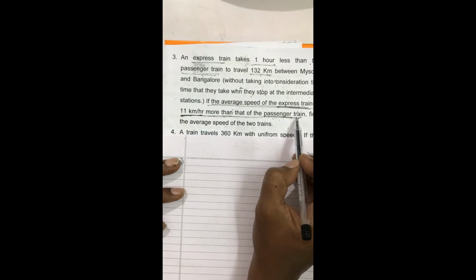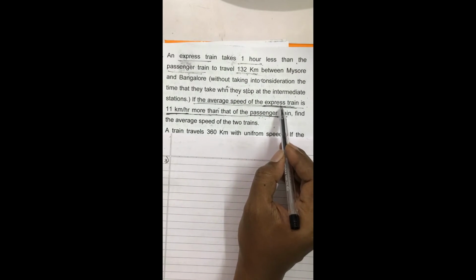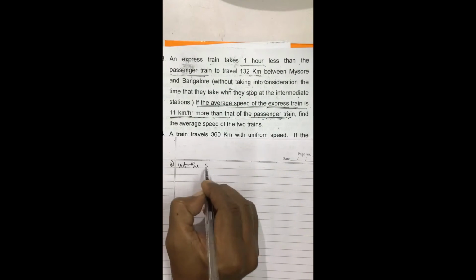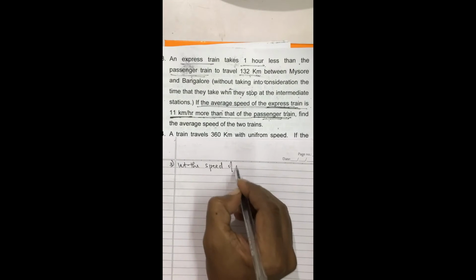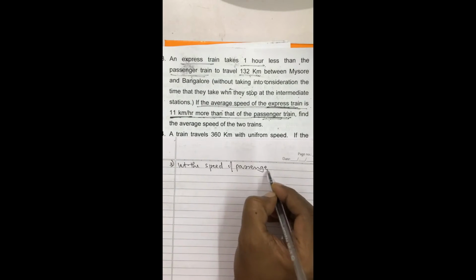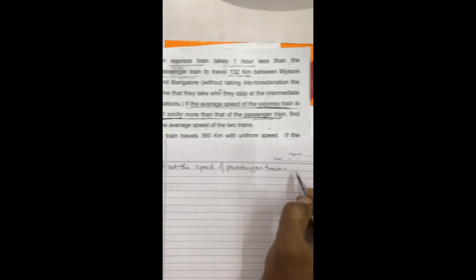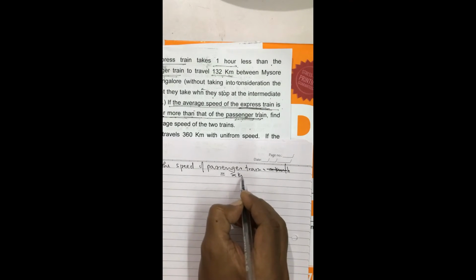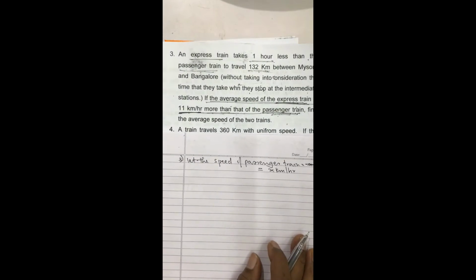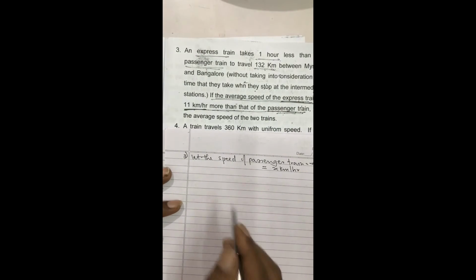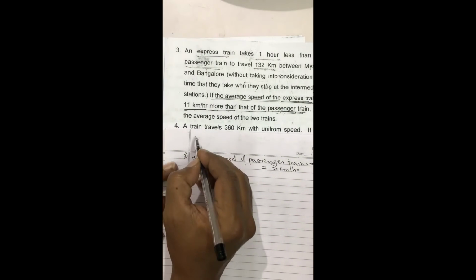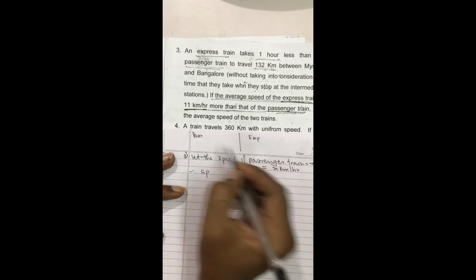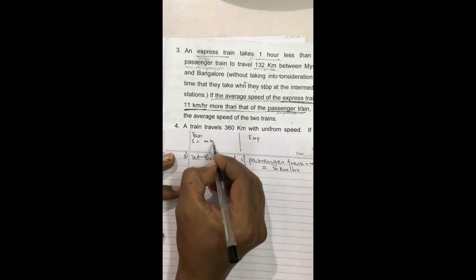So the information of express train is given on the passenger train. So I will tell, let the speed of passenger train be equal to x kilometer per hour. This is the speed of the passenger train. Fine. So therefore, now we have got two trains. One is passenger, one is express. Speed of this train is x kilometer per hour.